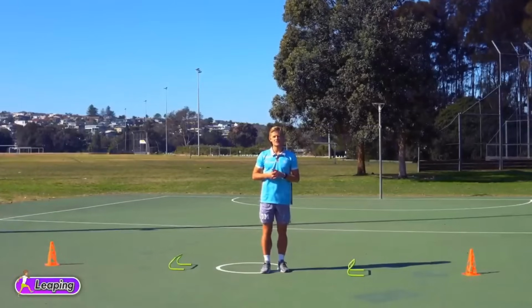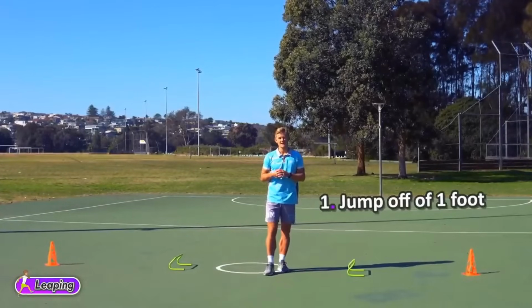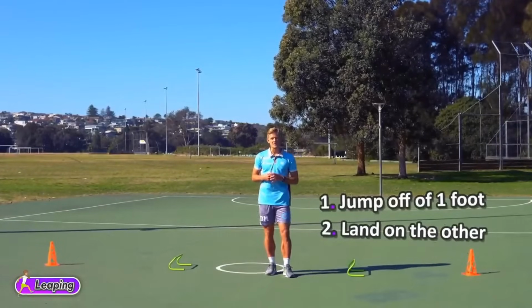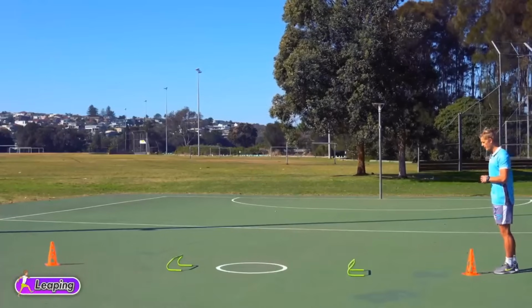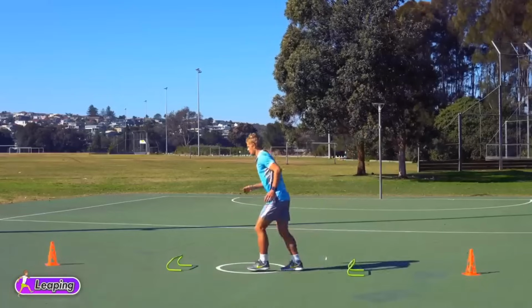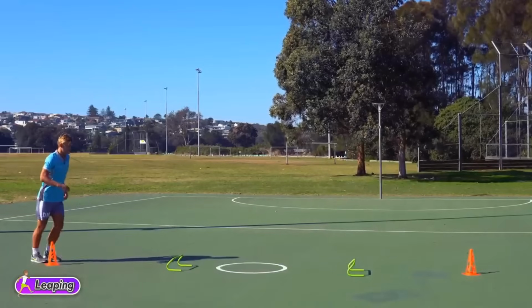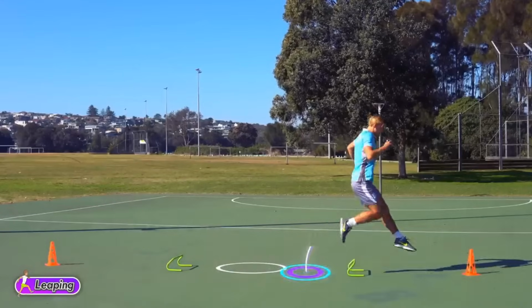Now leaping is when we jump off of one foot on our toes and we land with the other foot back on our toes. So taking a small run up, here we go. Push off nice and high with your toes.